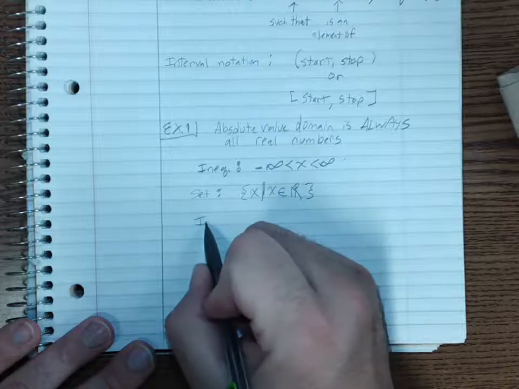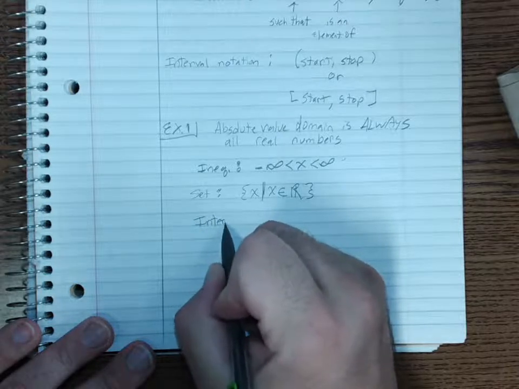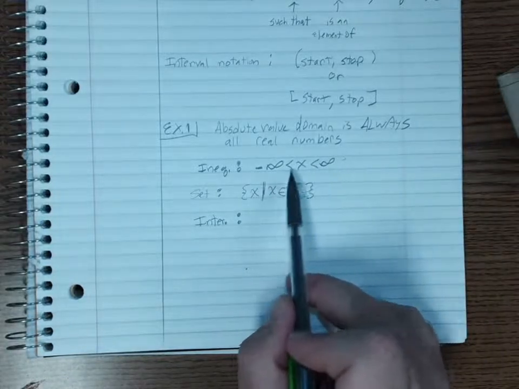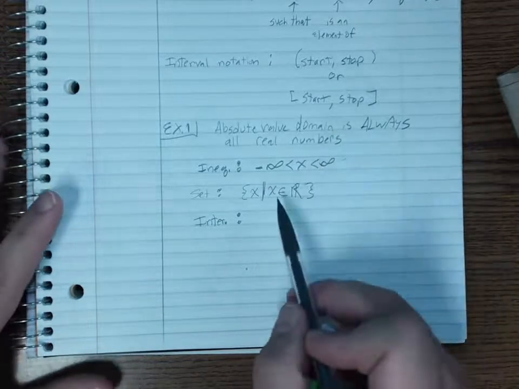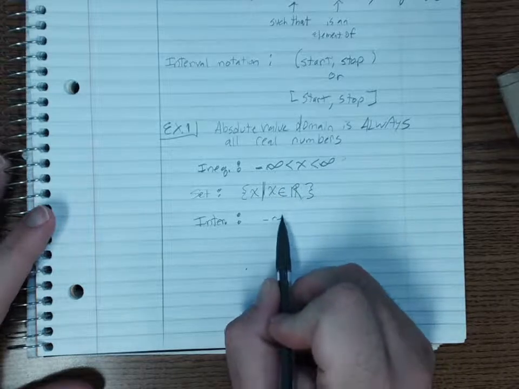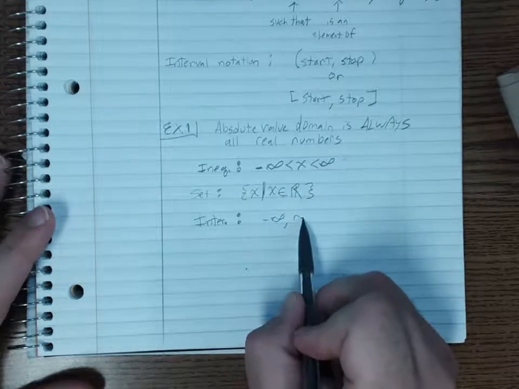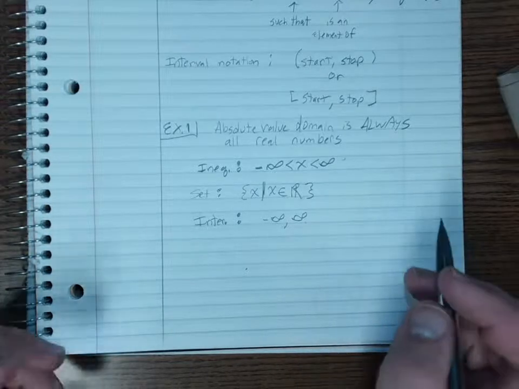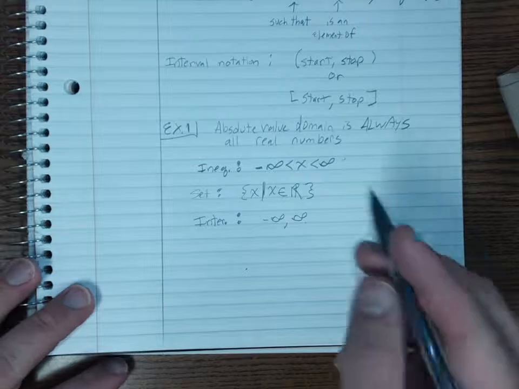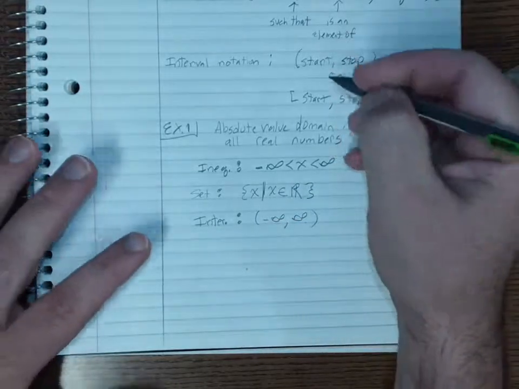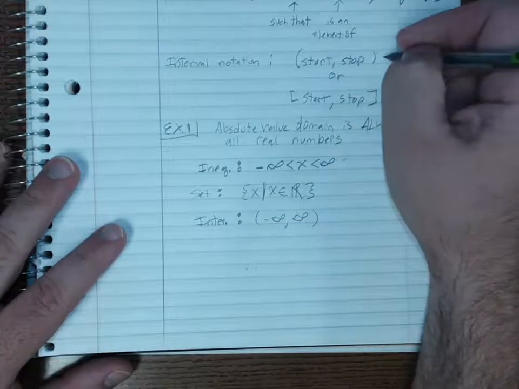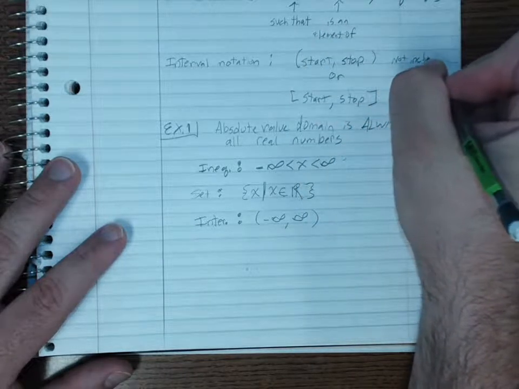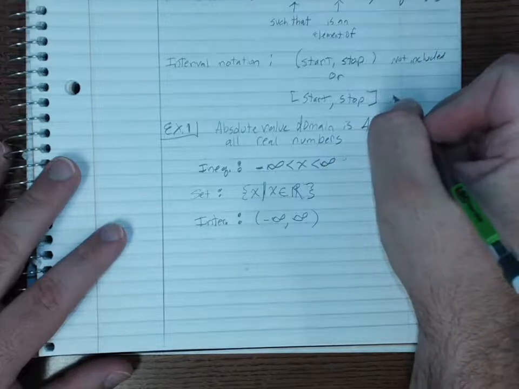And then we have the interval. And this one's actually probably the easiest. Remember, it's easiest to go from inequality to interval. It's going to start at negative infinity, and it's going to end at positive infinity. So I put negative infinity, comma, positive infinity. And infinities always get parentheses. Probably I should make a note up here under interval notation. The parentheses mean not included, and the brackets mean included.